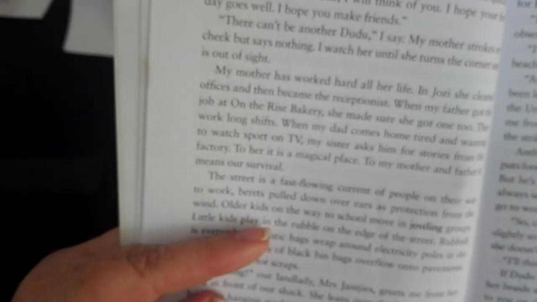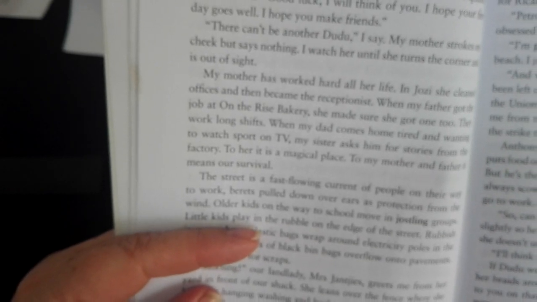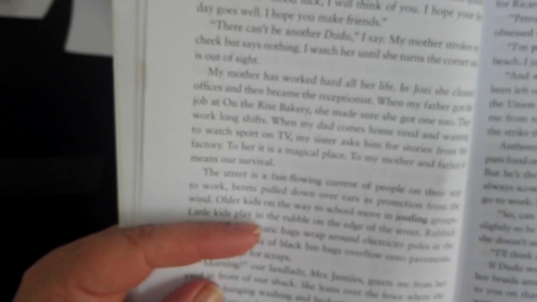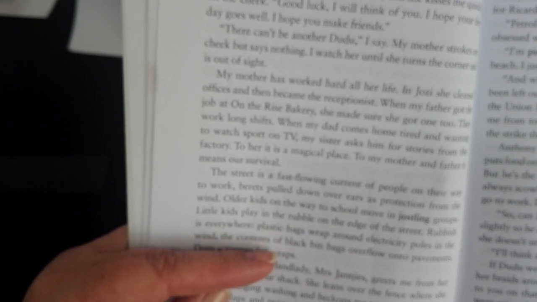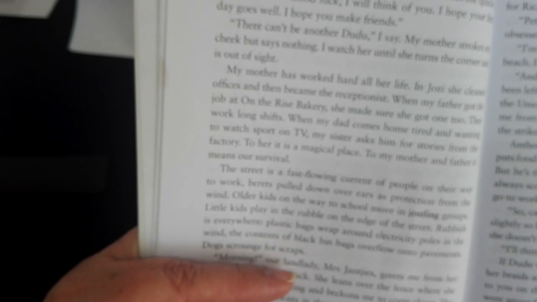The street is a fast-flowing current of people on their way to work. Berets pulled down over ears as protection from the wind. Older children on the way to school, moving in jostling groups, pushing roughly. Little kids play in the rubble on the street. Rubbish is everywhere. Plastic bags wrap around electricity poles in the wind. The contents of black bin bags overflow onto pavements. Dogs scrounge for scraps.